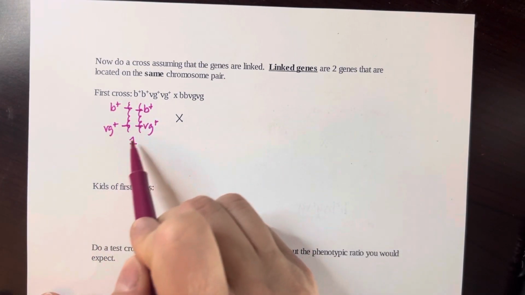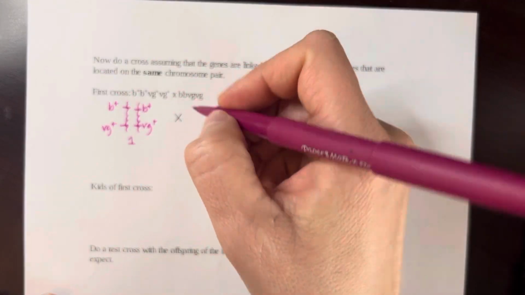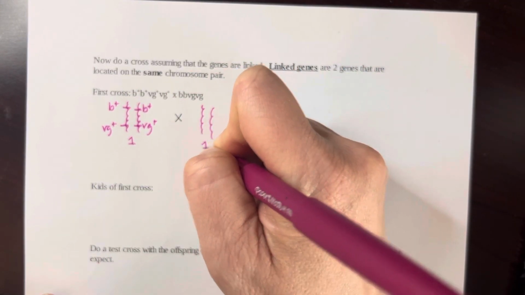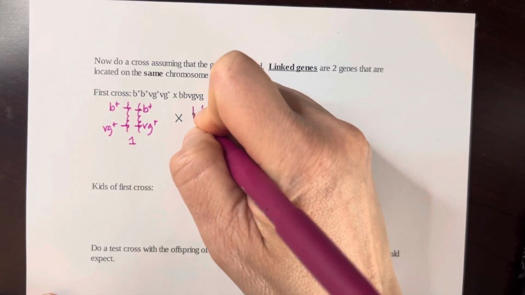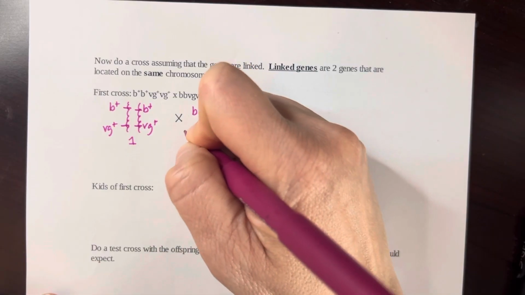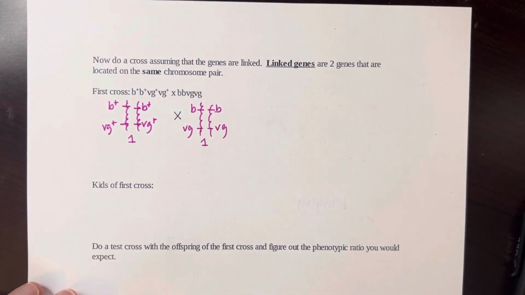So then we're going to cross this parent. So that's the gray and normal winged fruit fly. And then this is going to be all recessive. So they're going to have little b, and then for their wings, they're going to have VG and VG. This is the cross.